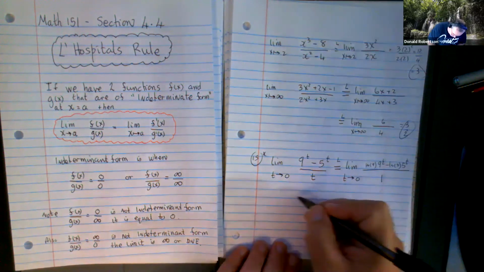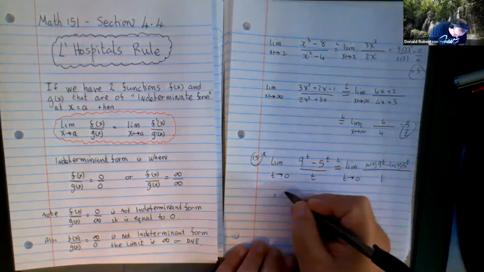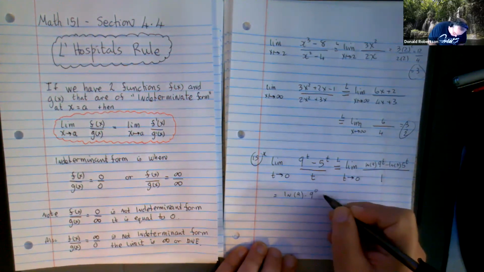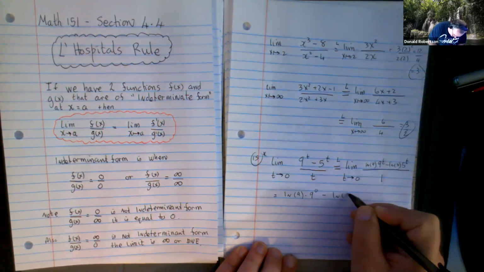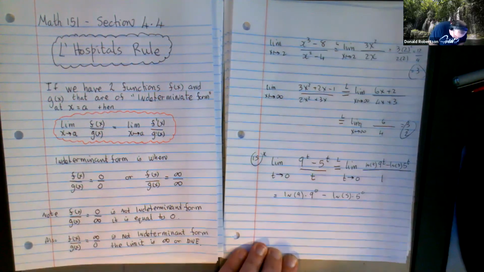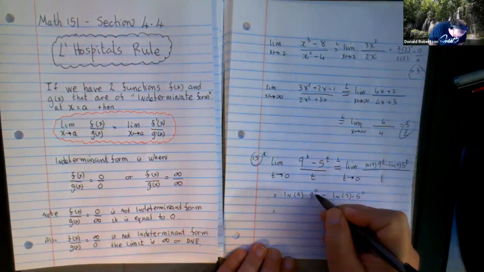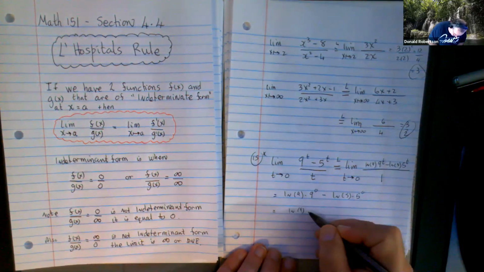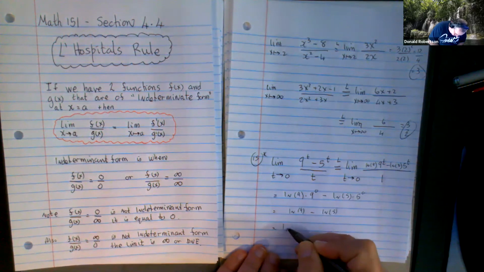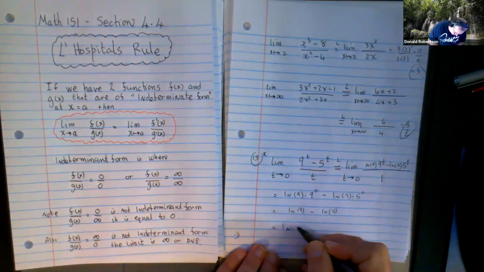What I'm now going to do is plug in 0 and see what we get. We get natural log of 9 times 9 to the 0, take away natural log of 5 times 5 to the 0, over 1, so I won't worry with that. That's 1, and so is that one. And then just to make it look pretty, there is your answer.